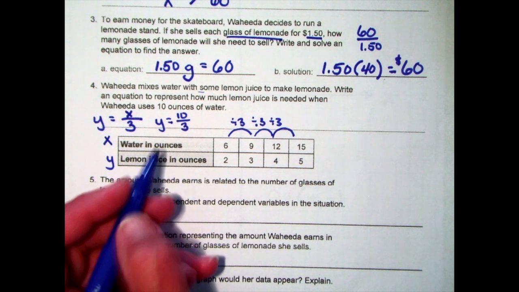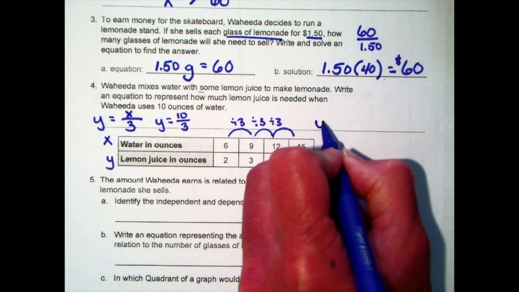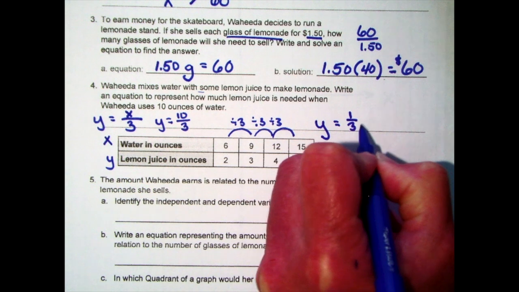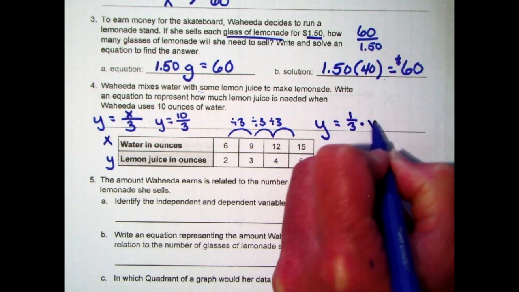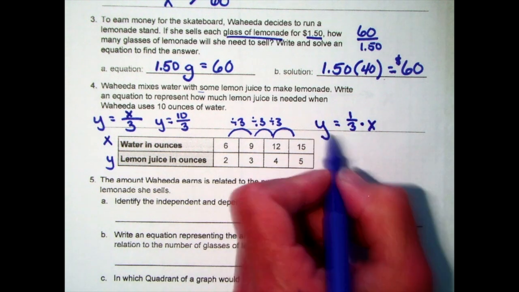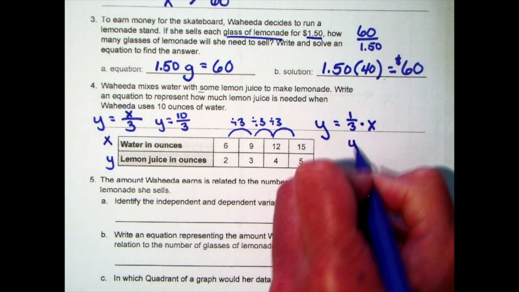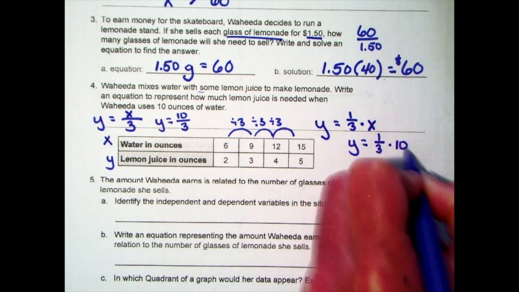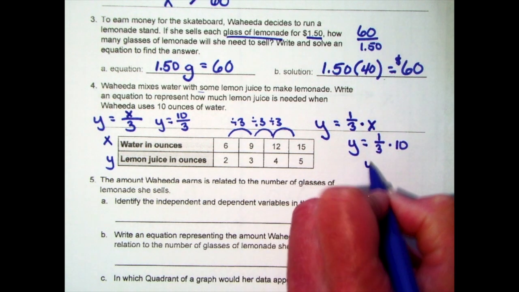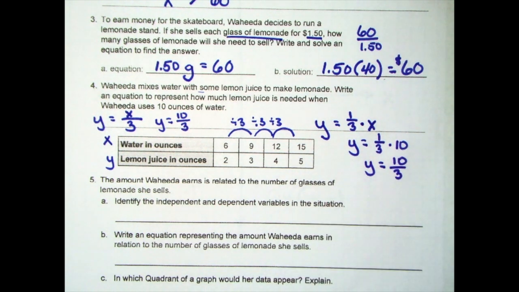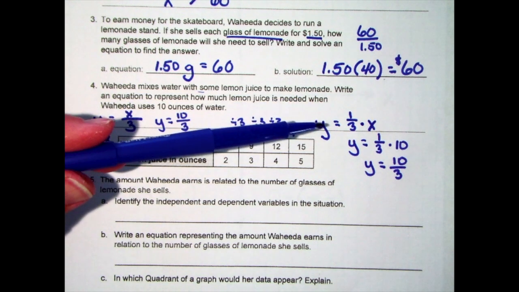And we can also say that Y is equal to 1/3 times X. And to prove that, if we put 10 in for X, we had Y is equal to 1/3 times 10. And if we solve that, we have Y is equal to 10 over 3. So we can also say that Y is going to be 1/3 of X.